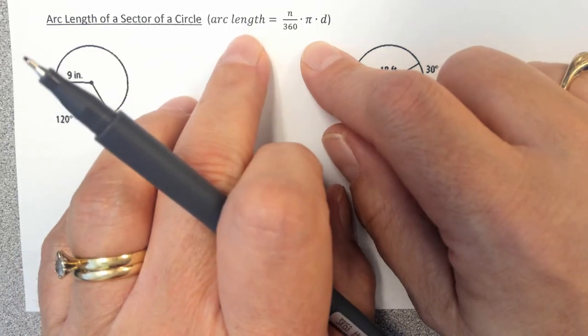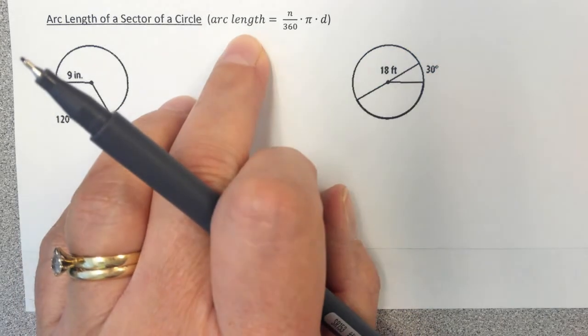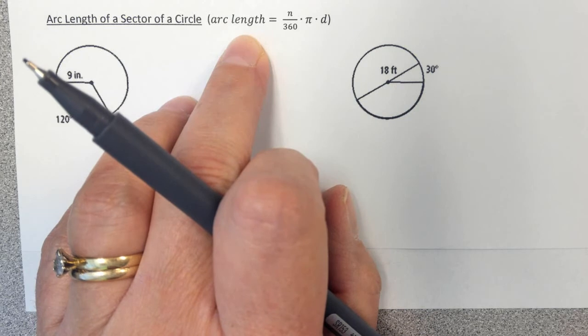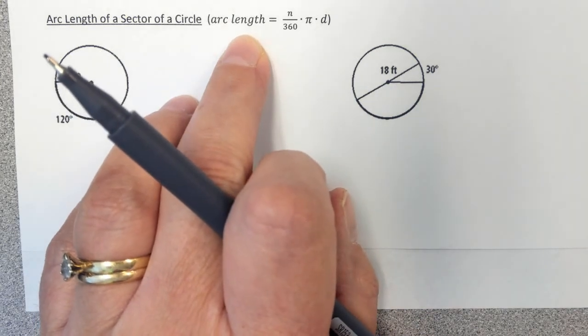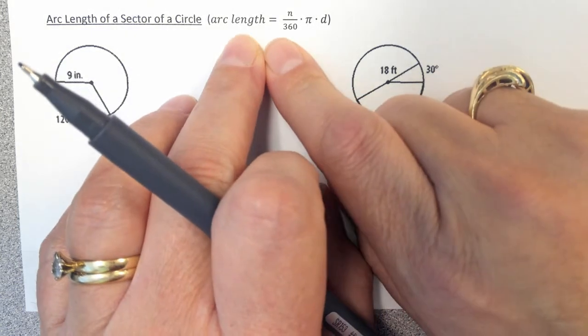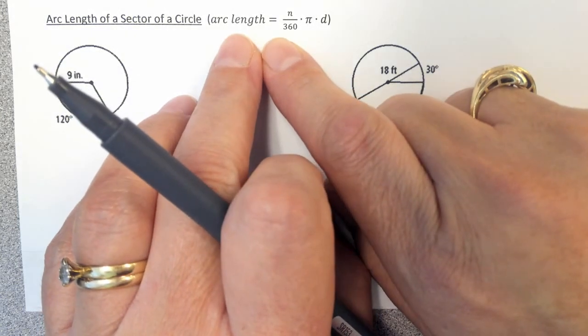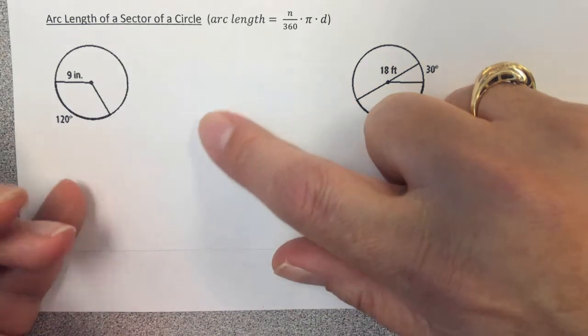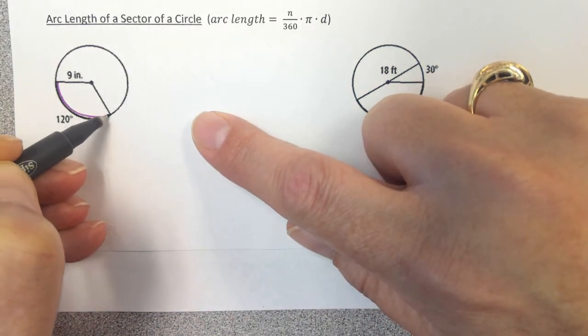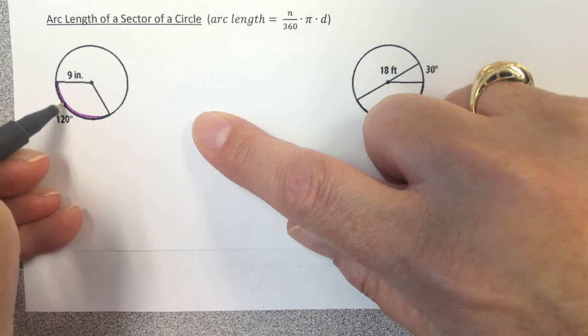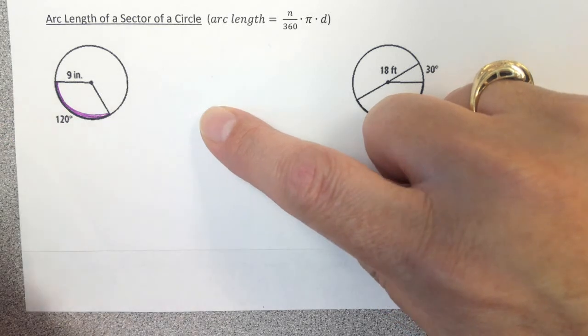There's not really a letter for arc length that makes sense. When we do arc length in trigonometry, we normally call it S. I don't know why. We just do. But I found that more confusing than just using the word arc length. So we'll just use the word arc length. So I need the length of this arc. It's darkened in, but it's a little bit hard to tell. I want to know how long that piece of the circle is.